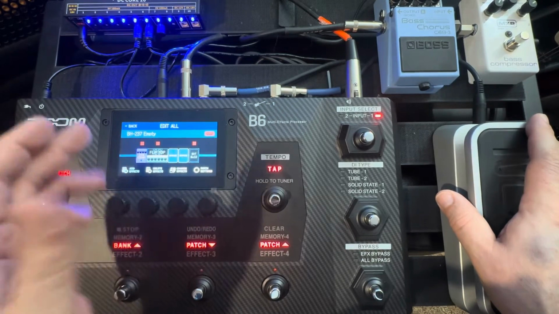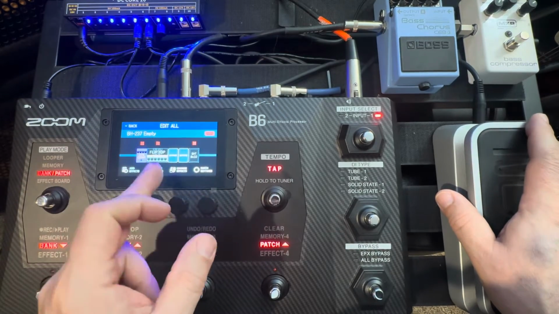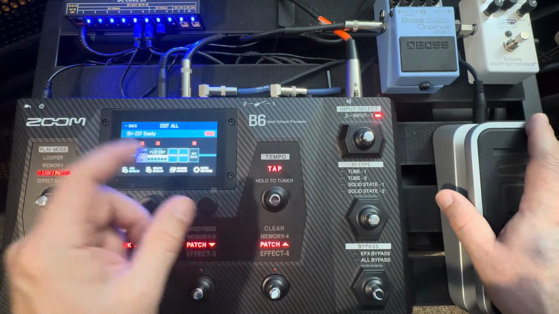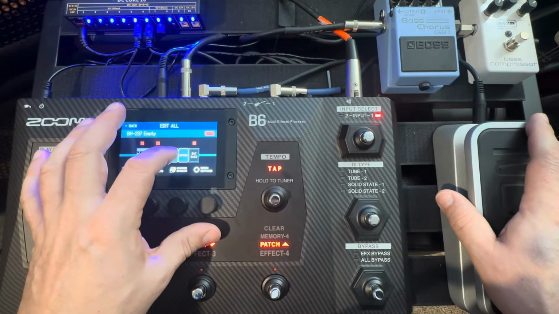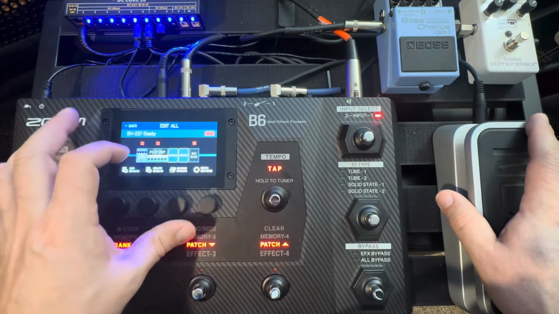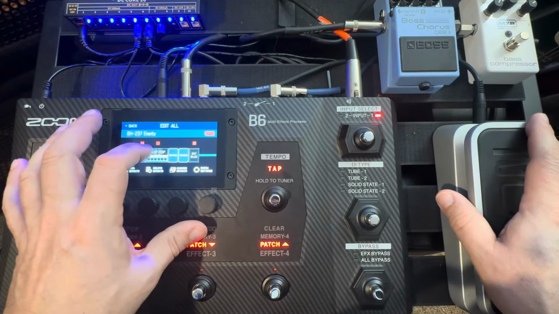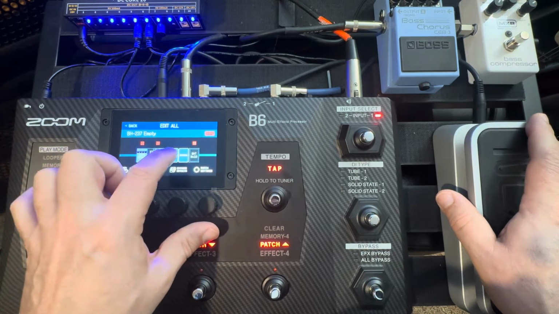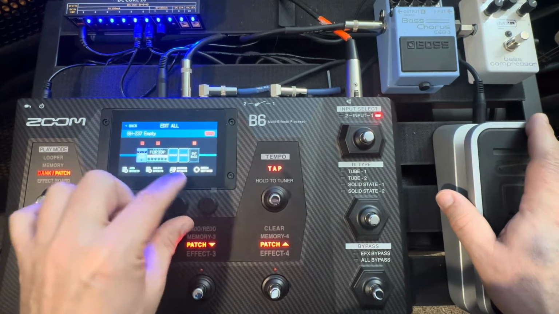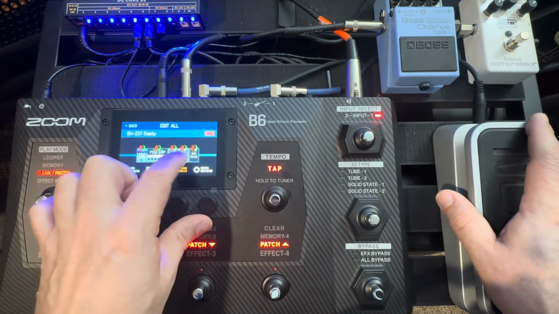Let's see. So we got a compressor into an amp and then out of a cabinet. Just to do it, you know what we can do? Let's change effect.